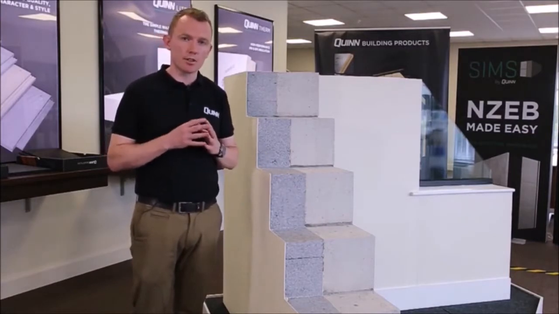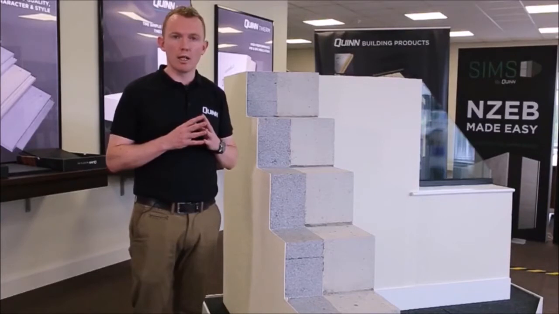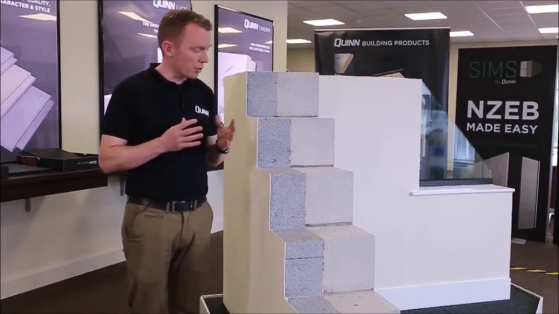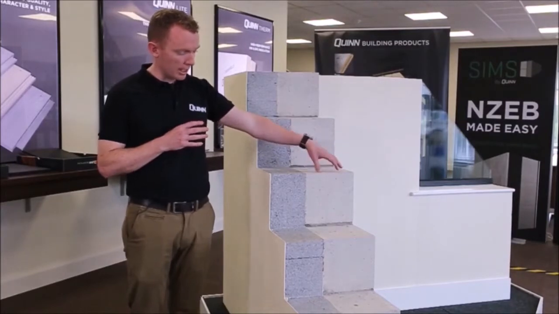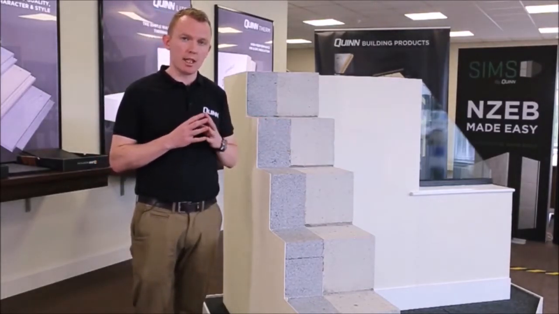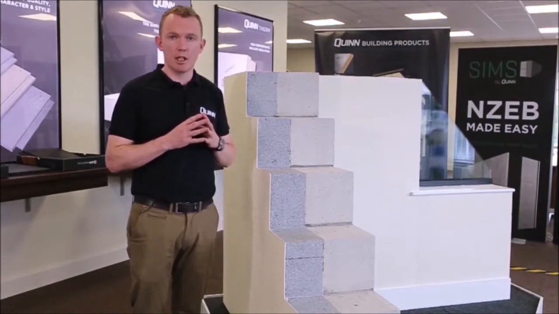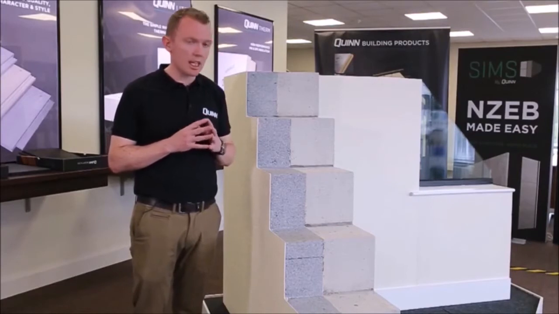It's a 10 Newton mortar, so it gives a stronger bond, which makes the overall wall panel much stronger. So much so that a 9-inch Quinn-lite block built with thin joint mortar is almost 3 times stronger than a 350 wide traditional dense block construction. So thin joint mortar does add strength.